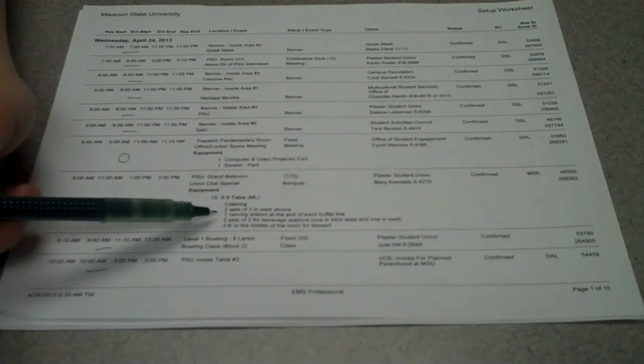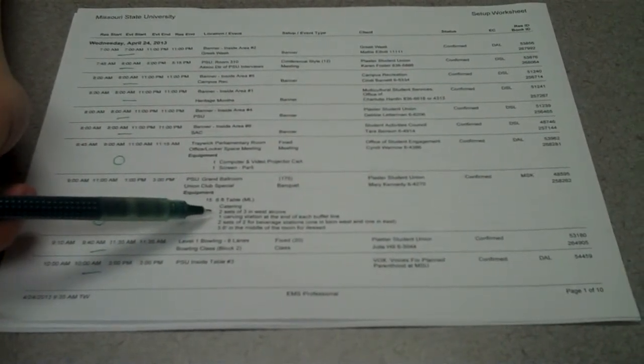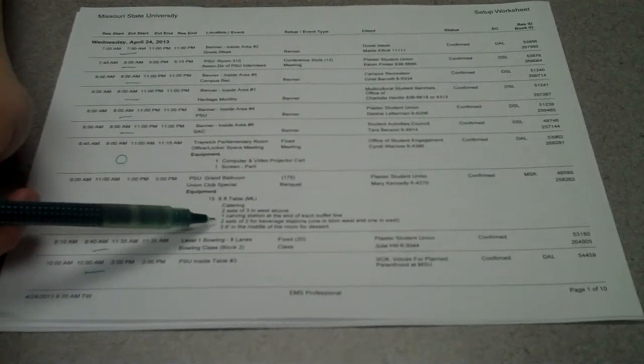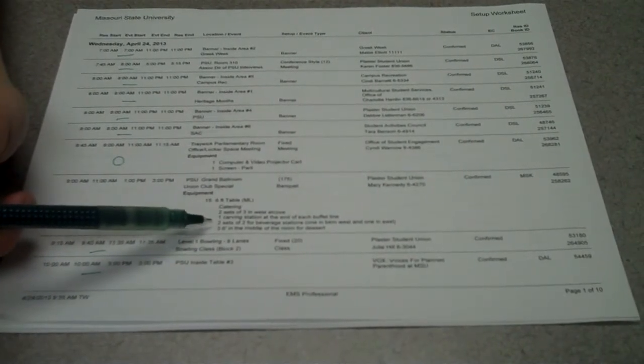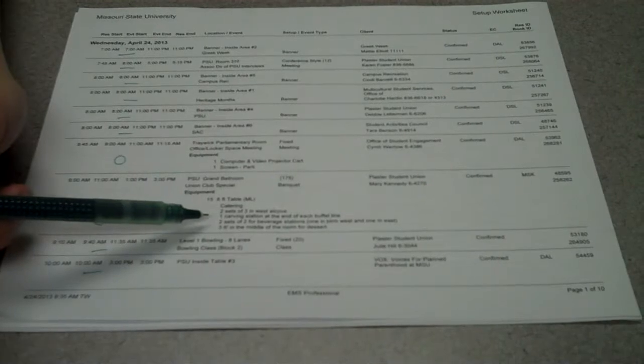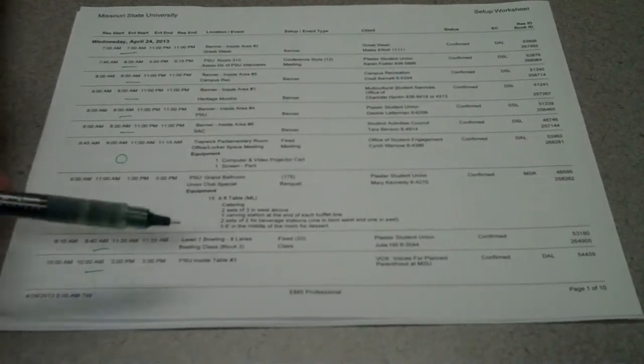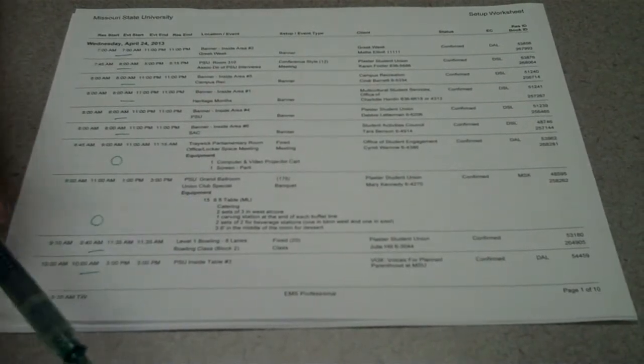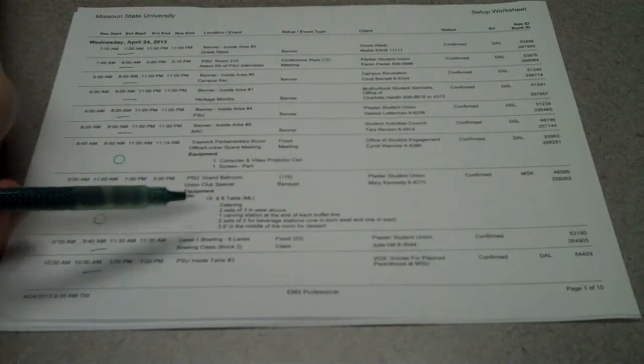After that, they would want carving stations, so that's an extra table at the end of each of the buffet lines. They want 2 sets of 2 in the alcoves in the ballroom, so that would be 2 areas with 2 tables each. And then they wanted 3 6-foots along the middle of the room.